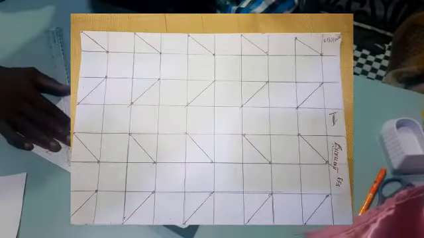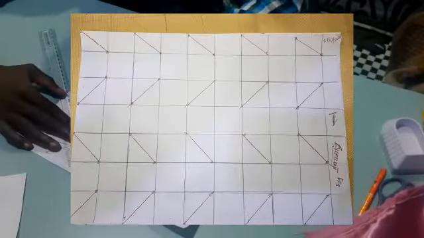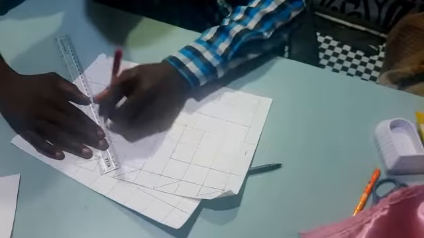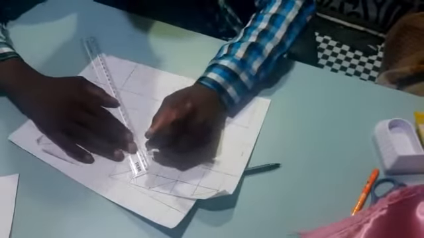I can decide to do it this way. It depends on how I want it, how my pattern is. As I told you, you are copying from another pattern. But if you want to make your own pattern, then you can go ahead and make it.